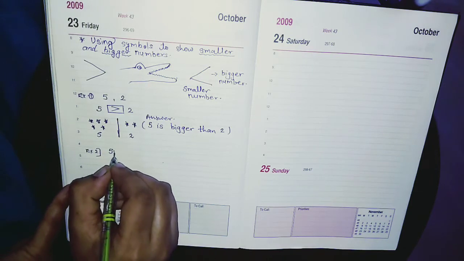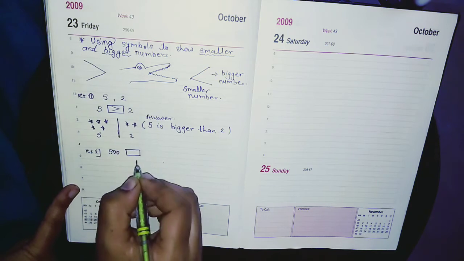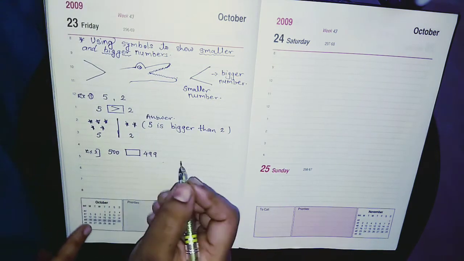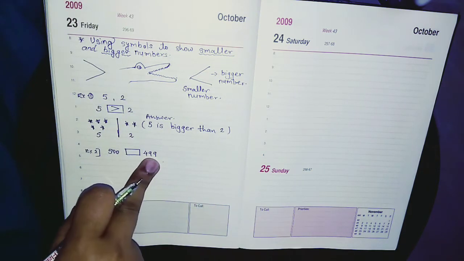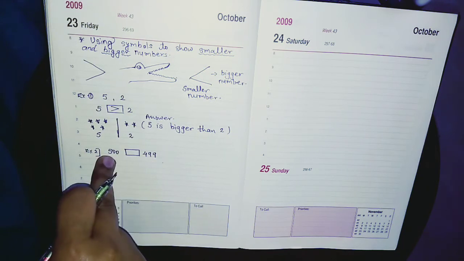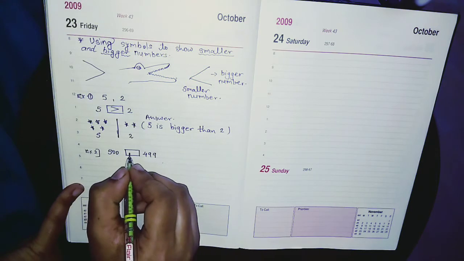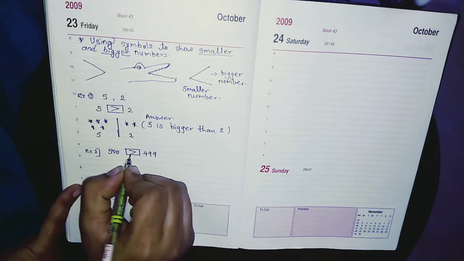Compare number 500, box in between, and 499. Now as we all know, 500 is bigger than 499. 500 comes after 499. So 500 is a bigger number. So wide open mouth towards 500 and the closed end of the mouth towards this number.